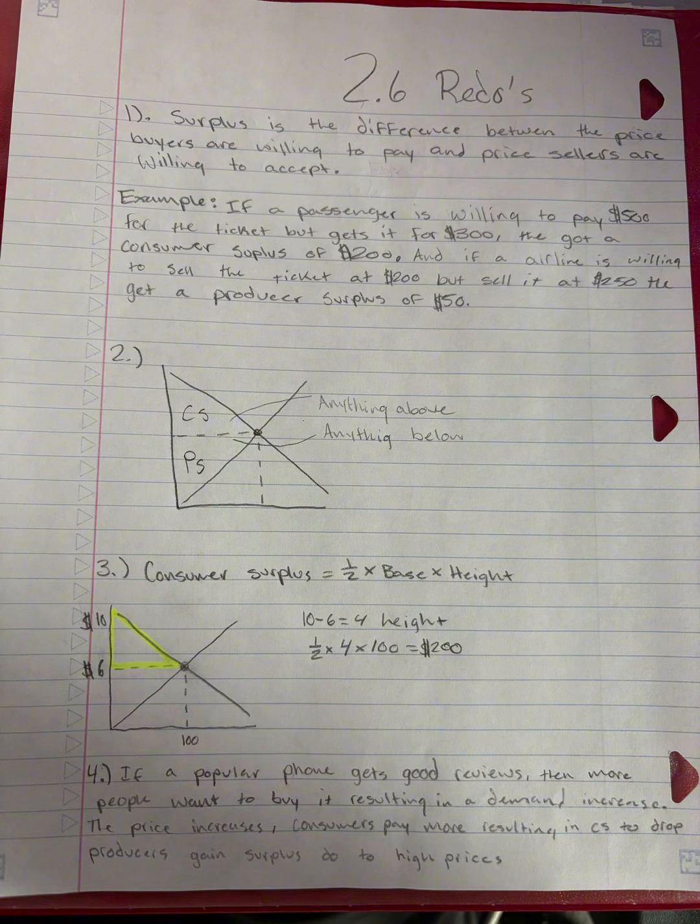Question 3. Consumer surplus equals 1/2 times base times height. And I made a graph here showing that the max they'll spend is $10, and on average, they normally spend $6. So to find the height, I did 10 minus 6, which equals 4, and then I made the base 100. This means I did 1/2 times 4 times 100, which equals $200, and that's your consumer surplus.